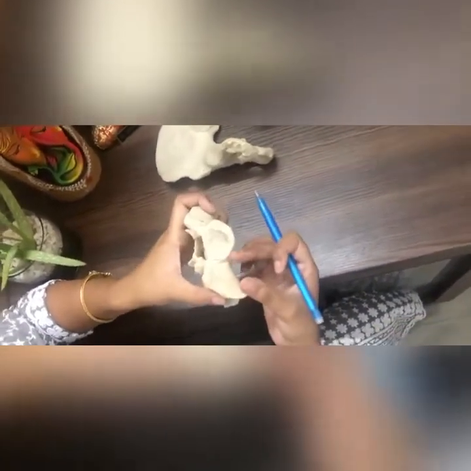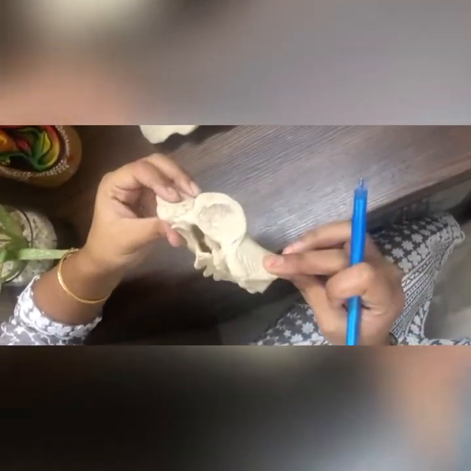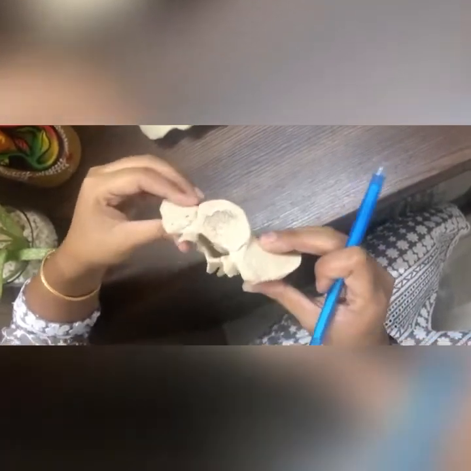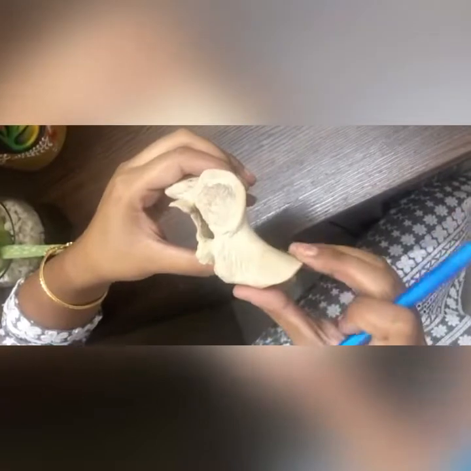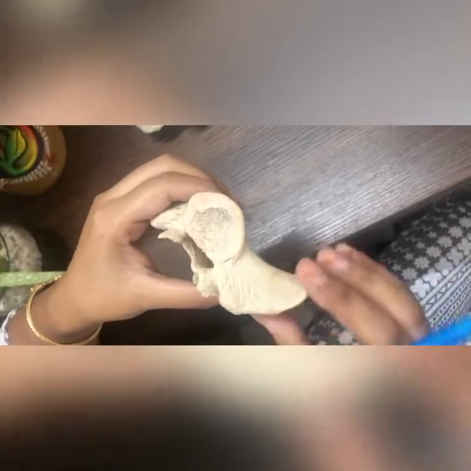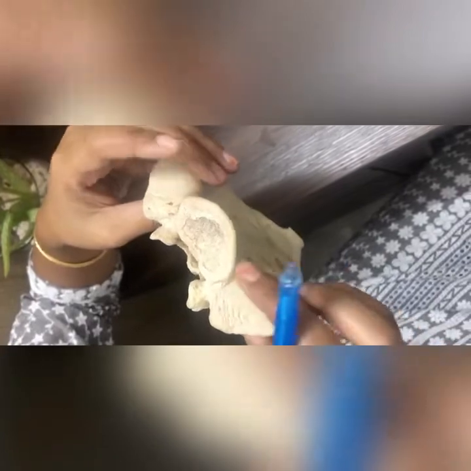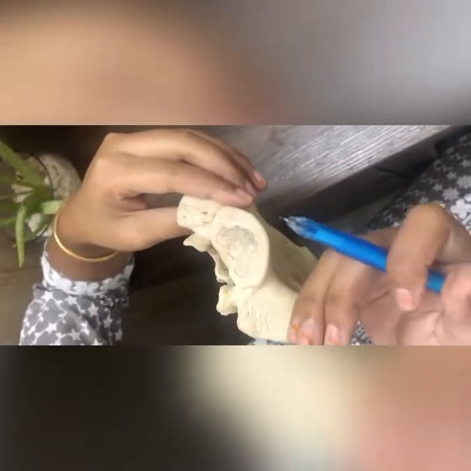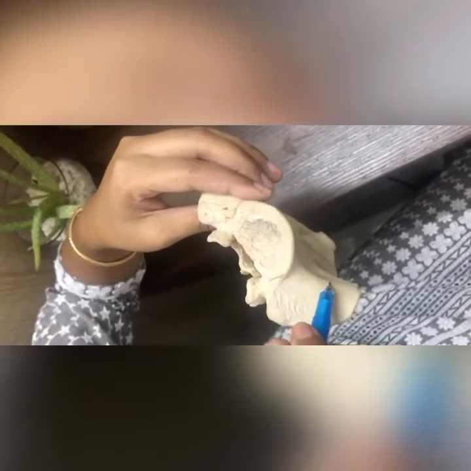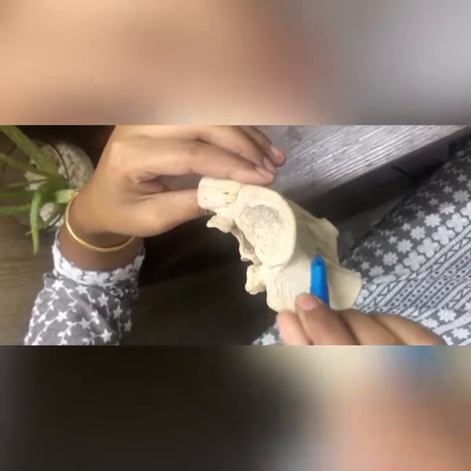Now this ala of the sacrum has a rough lateral part and a more or less smooth medial part. The lateral part is covered by the psoas major muscle and some part of the iliacus muscle, but the medial smooth portion is traversed by 4 important structures from lateral to medial: obturator nerve, iliolumbar artery, lumbosacral trunk, and sympathetic trunk.